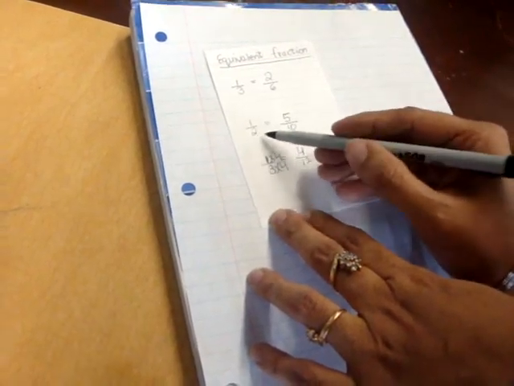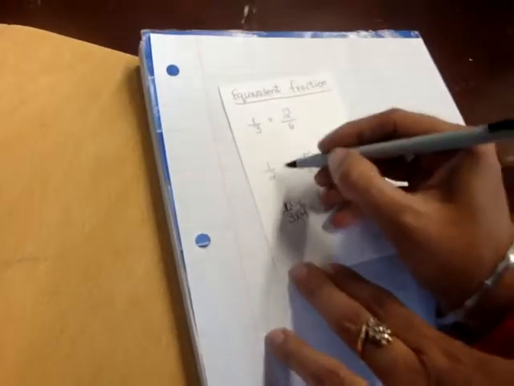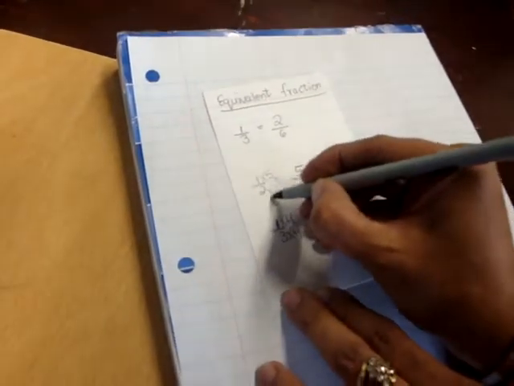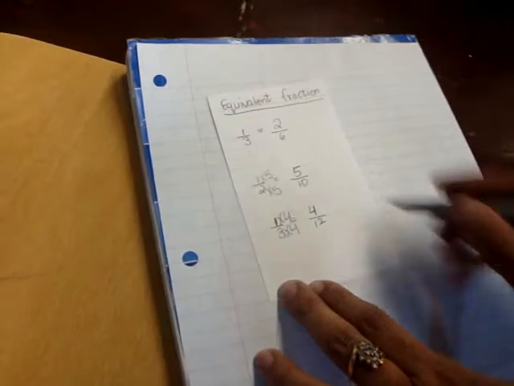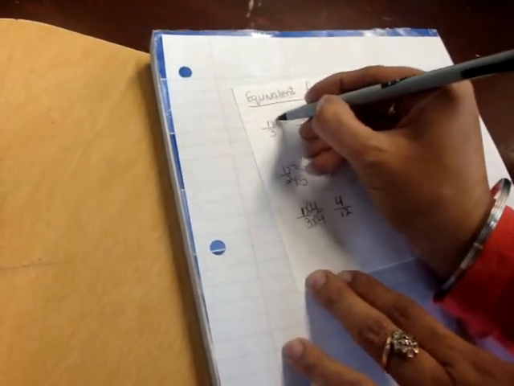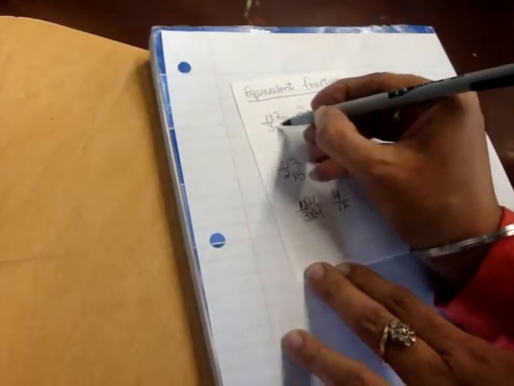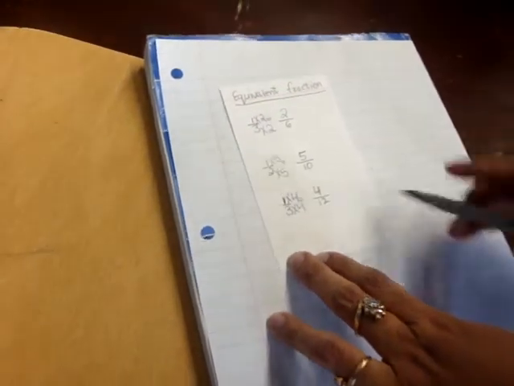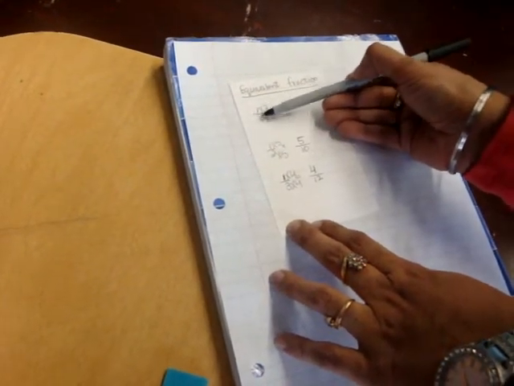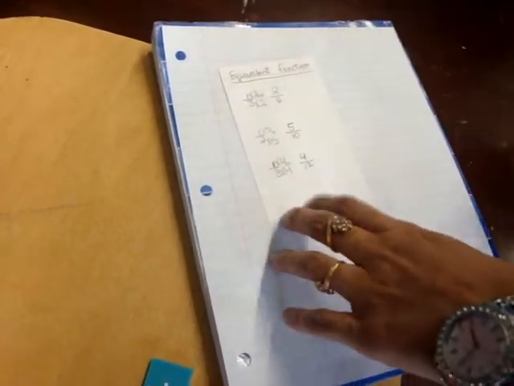Let's see the relationship between 1/2 and 5/10. 1 times 5 equals 5 and 2 times 5 equals 10. 1/3 is equal to 2/6. 1 times 2 equals 2. 3 times 2 equals 6. So we can also find equivalent fractions by multiplying the numerator and denominator with the same number.